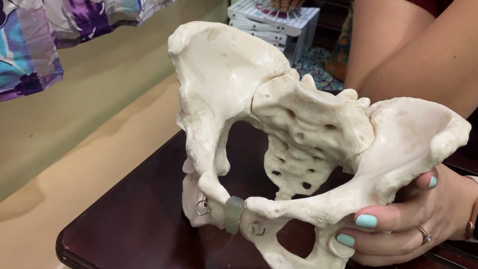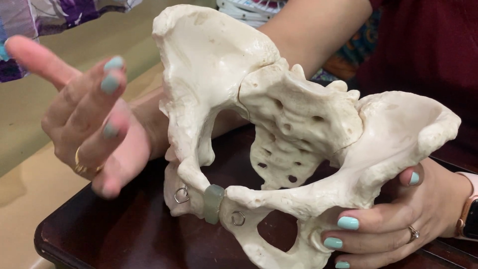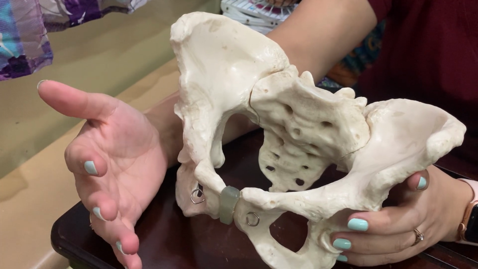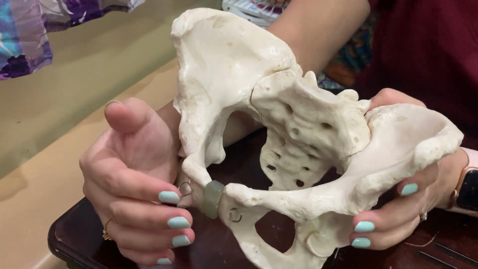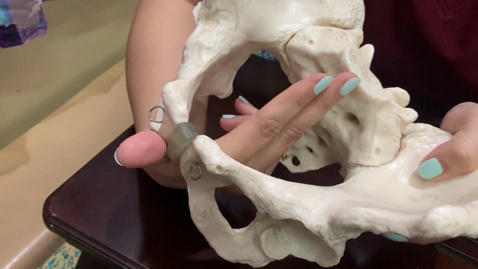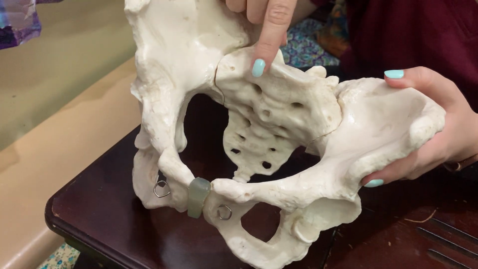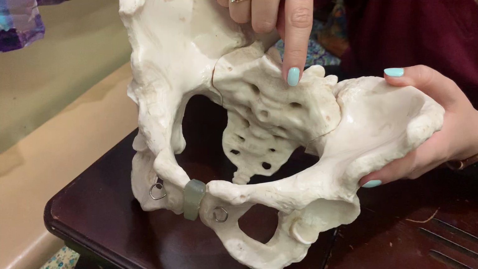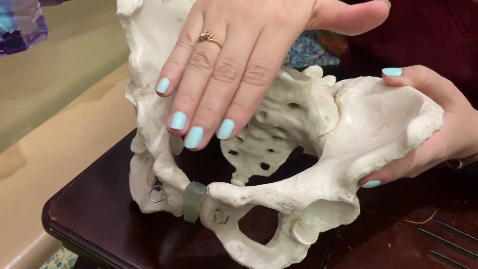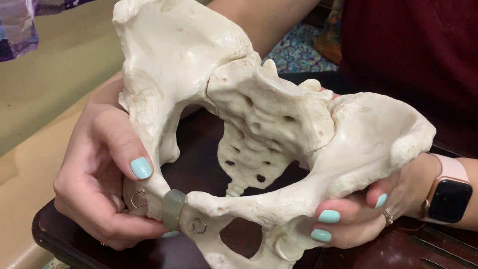Out of these three AP diameters, it is only the diagonal conjugate that you can actually measure clinically. So how do you measure it? When you do a pelvic examination, a per vaginal or PV examination, you put in a gloved finger and try to look for the sacral promontory. Normally, in a pelvic assessment, you should not be able to feel the sacral promontory, or it should be felt only with much difficulty. If it is easily felt, that means the pelvis is inadequate and could be compromised for the fetus.